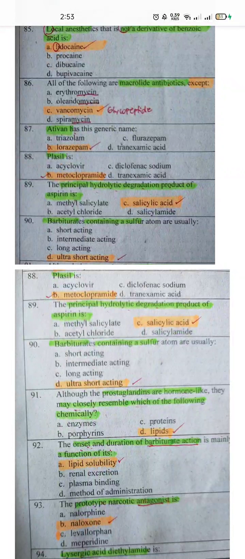Number 91. Although the prostaglandins are hormone-like, chemically they closely resemble lipids. Number 92. The onset and duration of barbiturate action is mainly a function of its lipid solubility. Short-acting barbiturates are more lipid soluble than long-acting barbiturates. I repeat, short-acting is more lipid soluble than long-acting barbiturates.